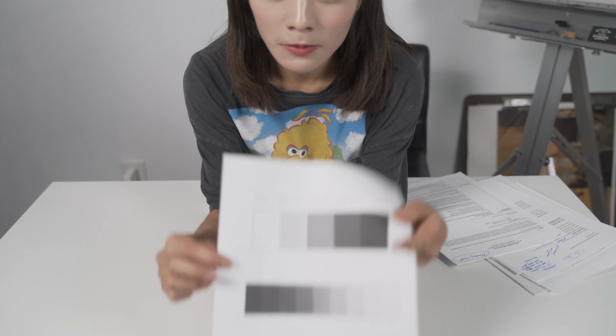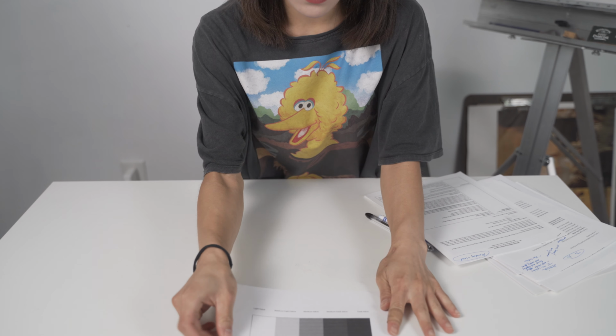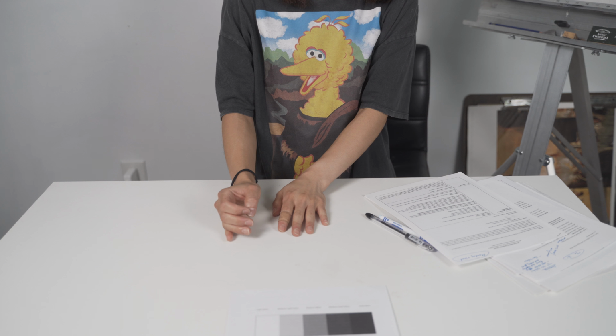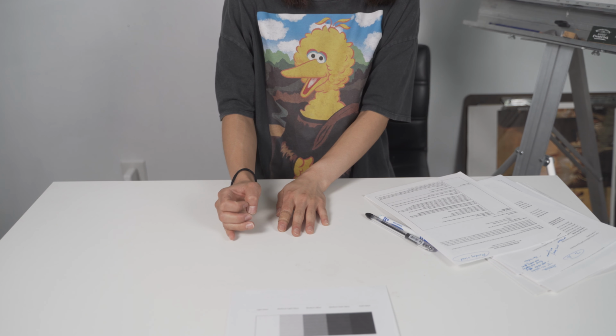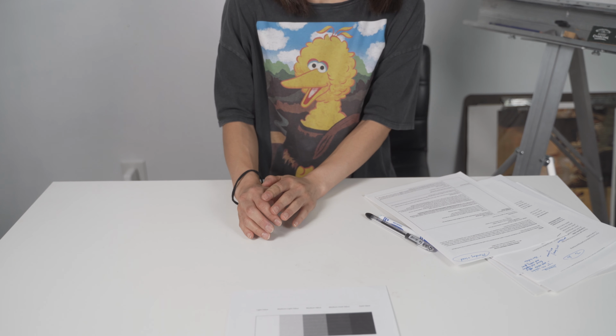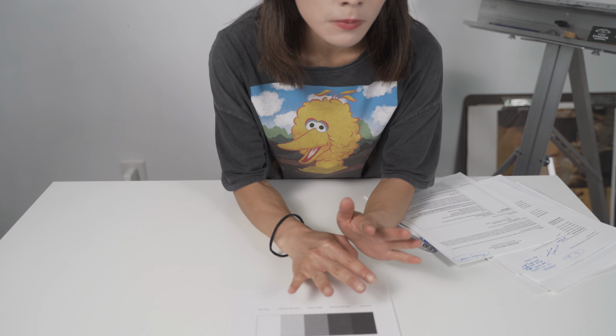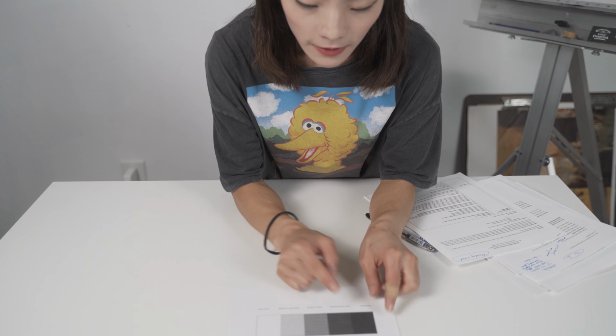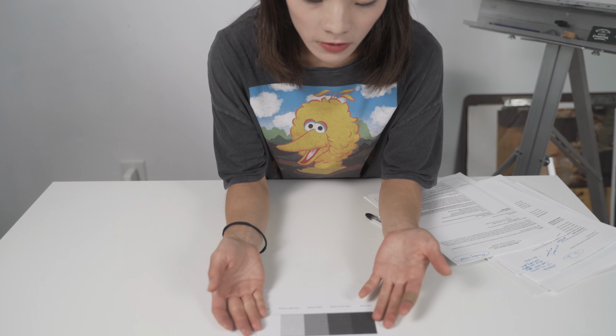Many of you have probably seen something like this, right? So value basically means the lightness or darkness of a surface, okay? So how dark or how light a surface is. So no color, just black and white gray scale. Here's an example of a 5-step value scale.